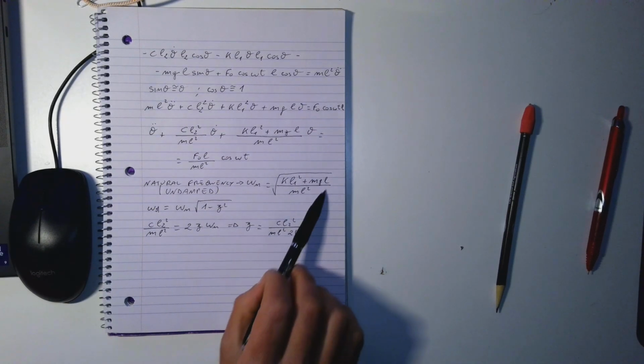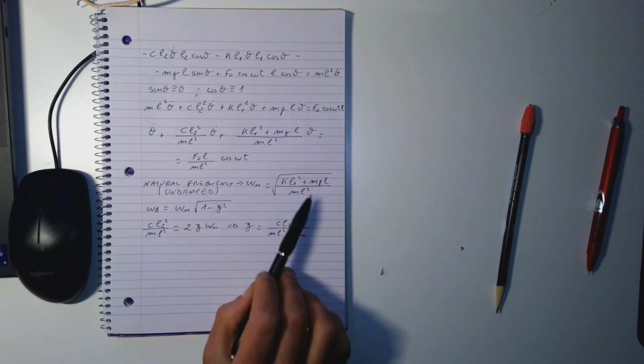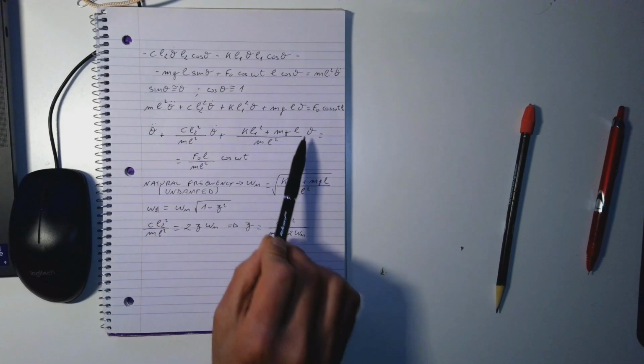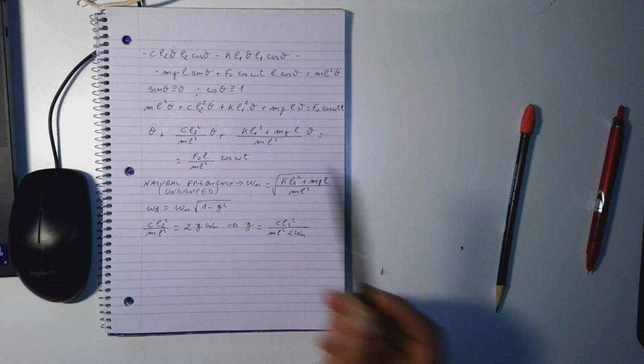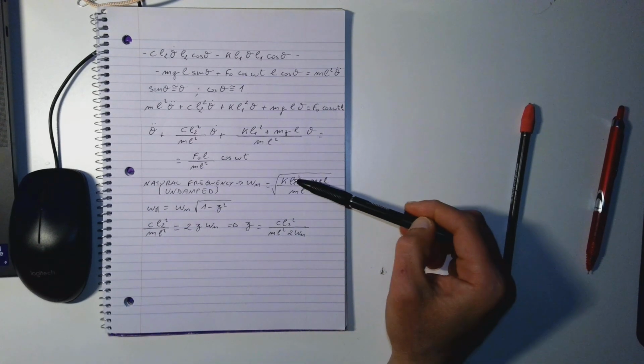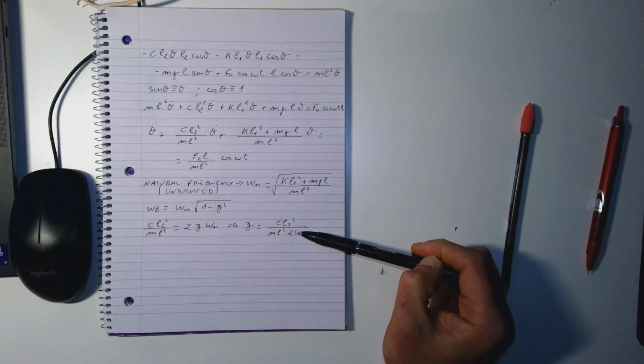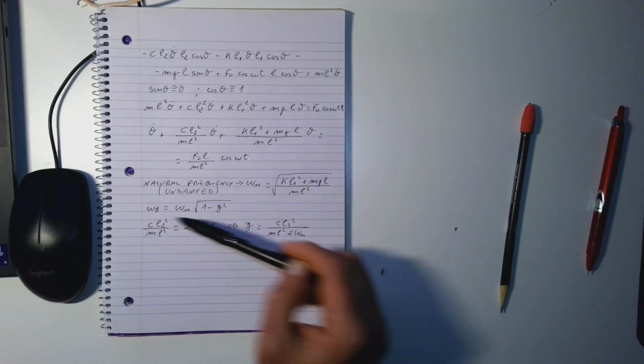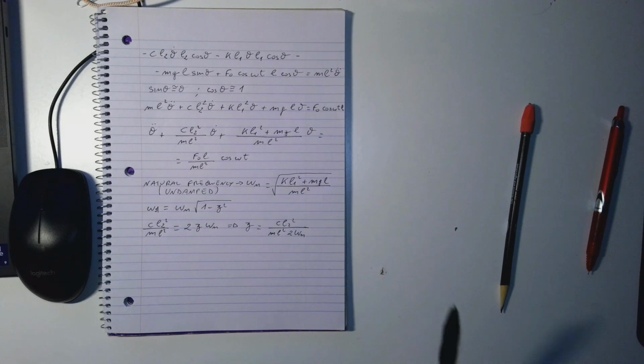Omega n is something that we found before, because we found also omega n from the standard form of the equation, which is the coefficient of theta. So we can simply take this term and plug it here, and then we take all this term and plug it here, so that we can have the damped natural frequency.